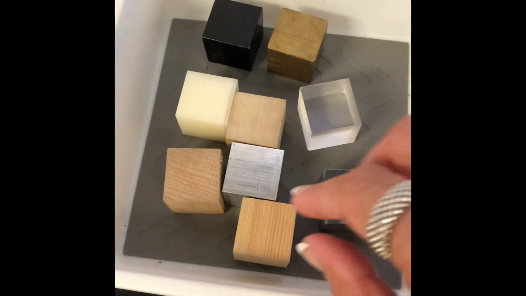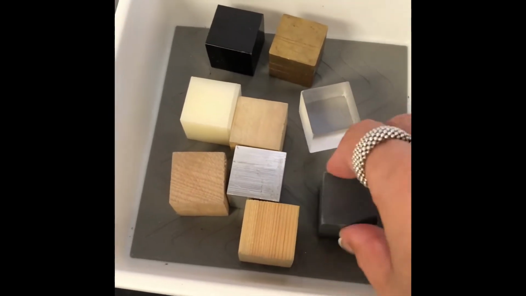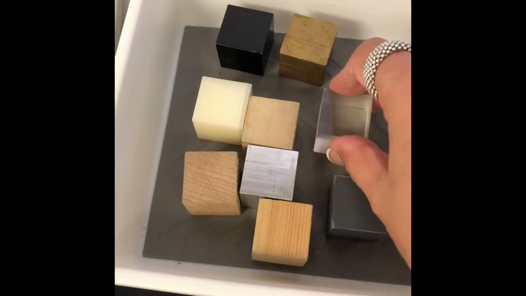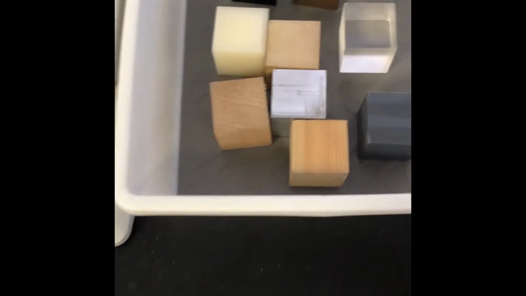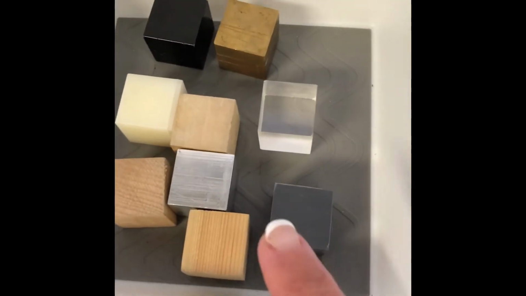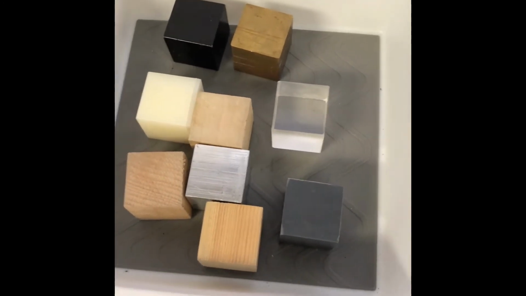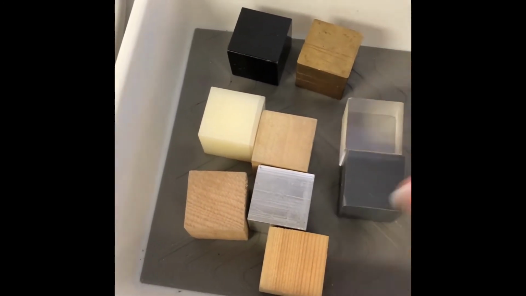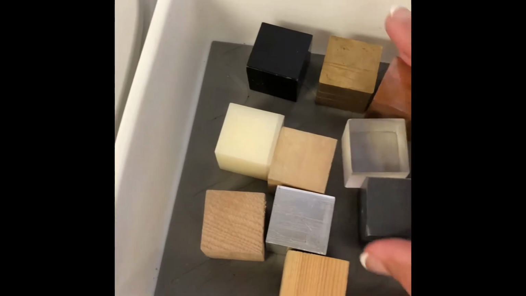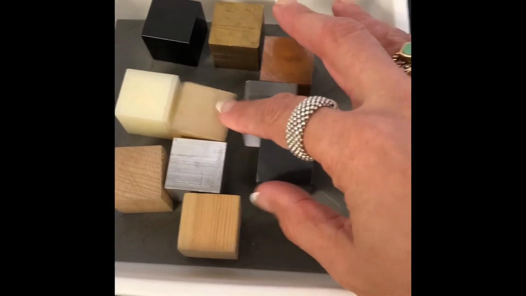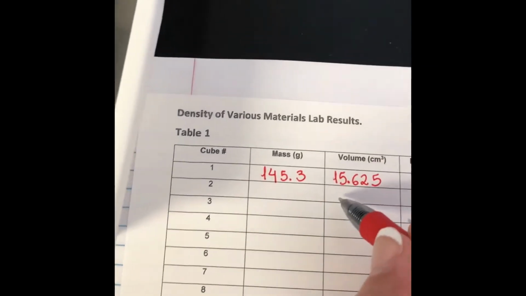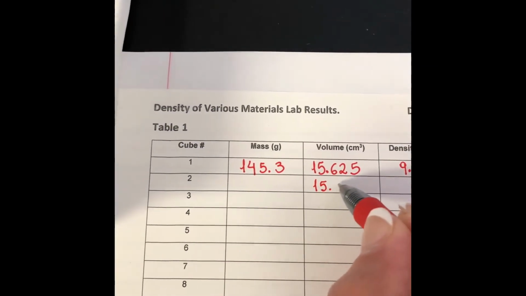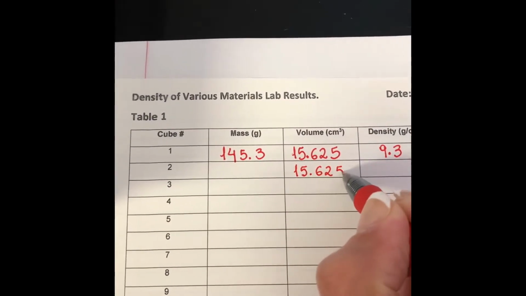Repeat the same procedure for all cubes. Find its mass in grams and the volume in cubic centimeters. One thing to notice: all cubes have the same dimensions. So it's safe to say that all cubes have the same volume.